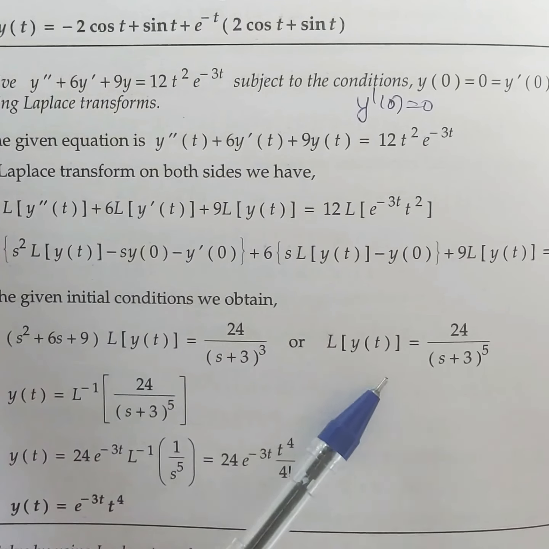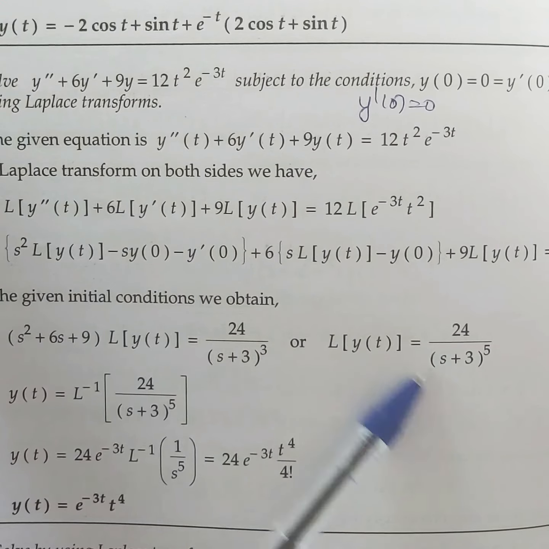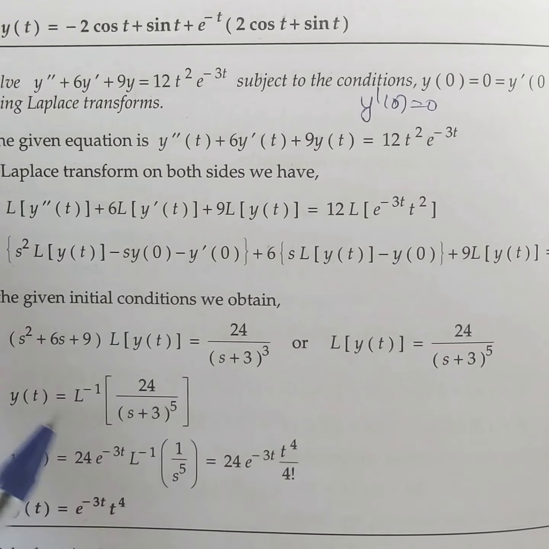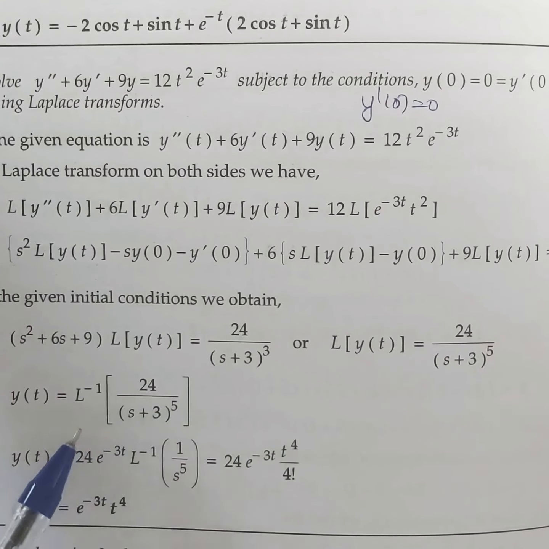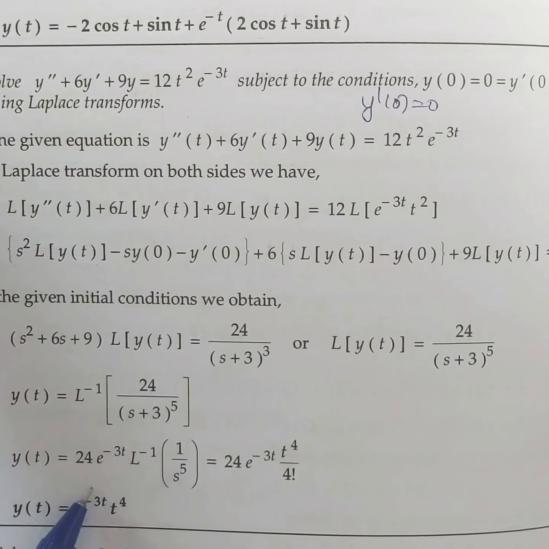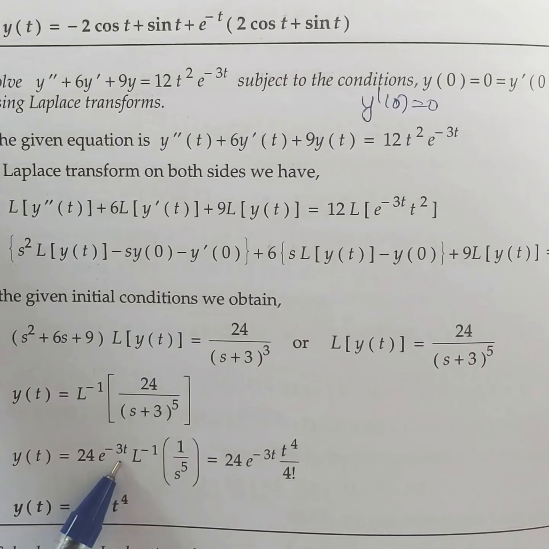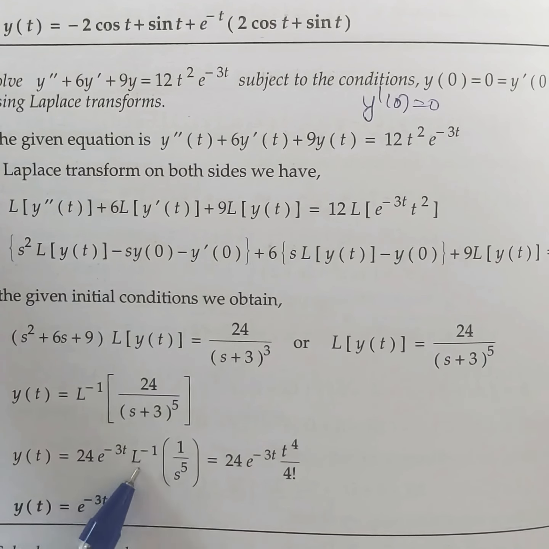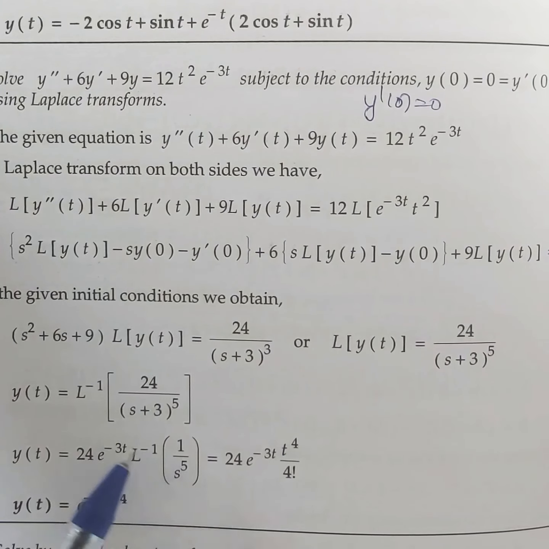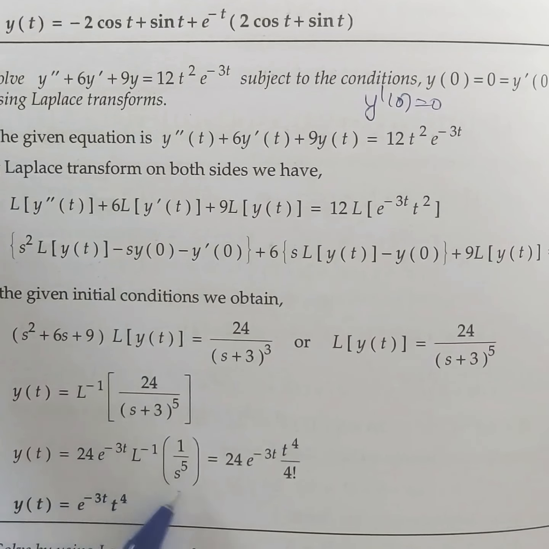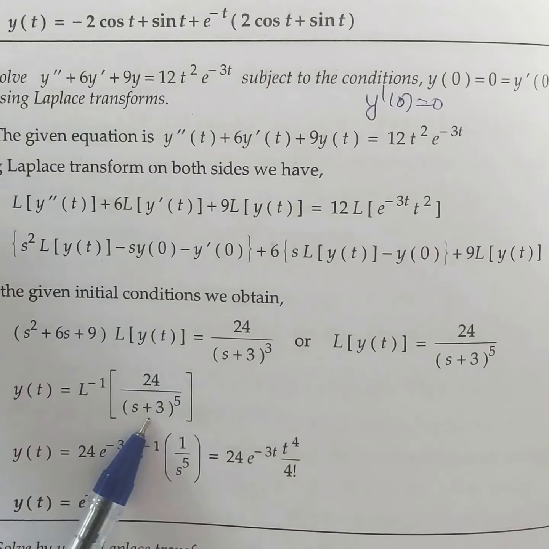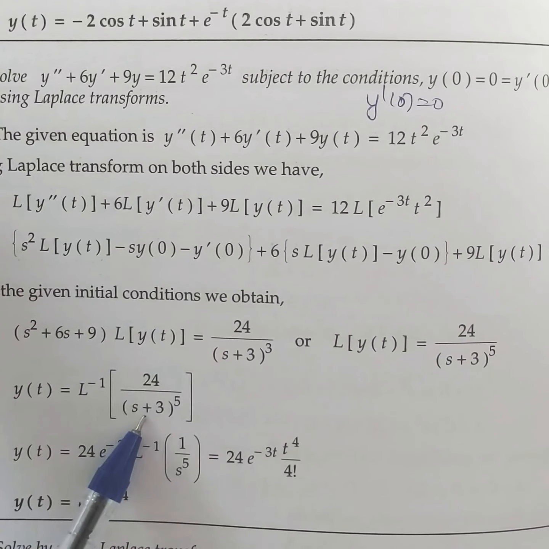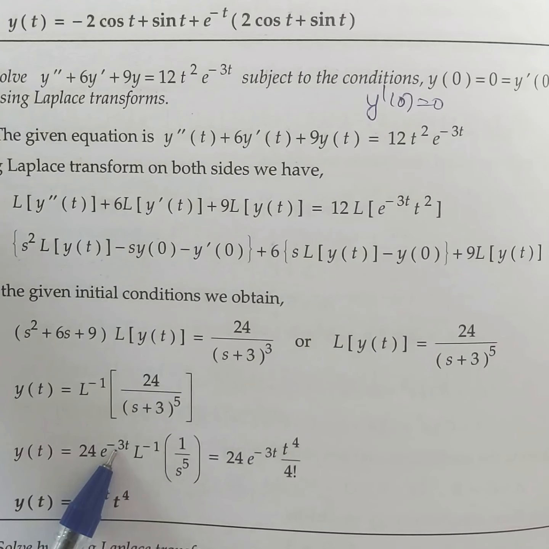Now for the inverse, you remember the same technique we are going to use. Here we shifted, right? Here we are going to shift back. So Laplace inverse of 24 by s plus 3 the whole cube. We are going to shift back s plus 3 to s. So what you will do, you will multiply with e power minus 3t, same formula. So 24 into e power minus 3t, L inverse of 1 by s power 5. So we replaced s plus 3 with s, and we multiplied with e power minus 3t. And even if you forget the formula, I told you one shortcut. If it's plus here, then a minus sign will come here. If it's minus here, then plus here. If it's s minus 3, I will get e power 3t.